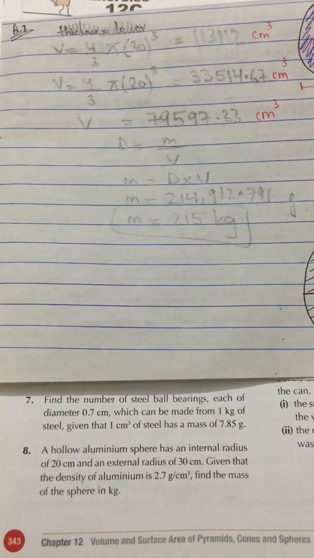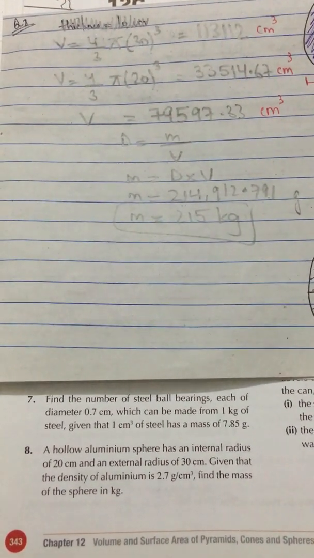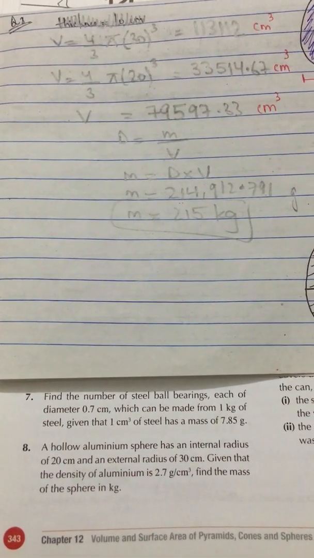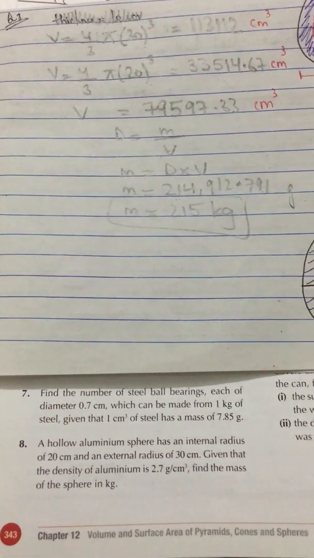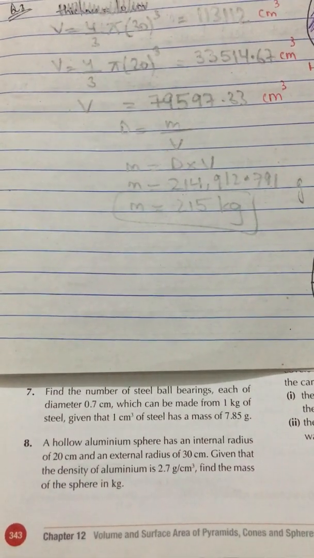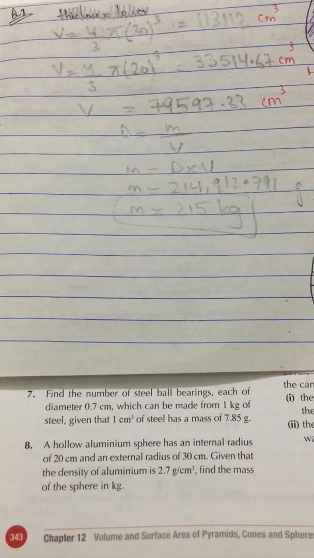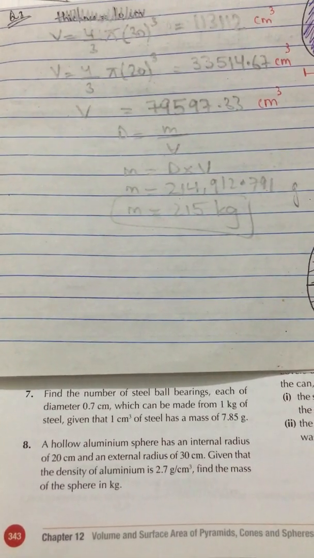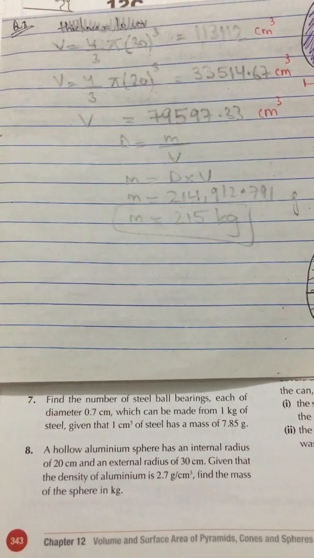Density of aluminum is given to us. Since density is given to us and we have to find the mass, so we will be going with the popular formula, that is density is equals to mass per unit volume. We have the density, we have to find the value of mass. So the other thing is volume. So first we will start off with calculating the volume.